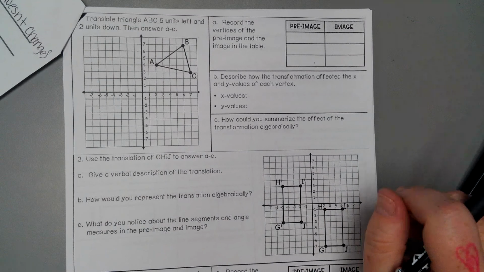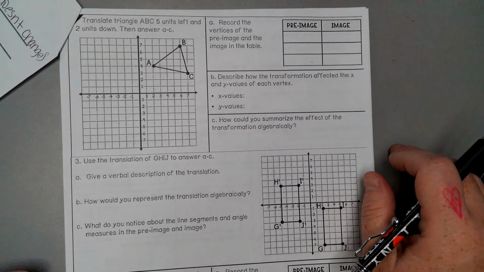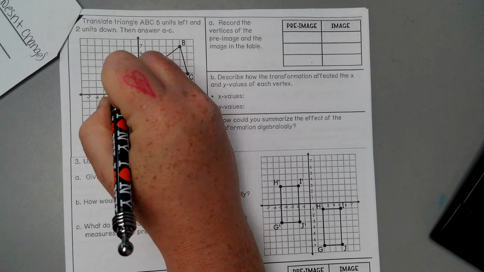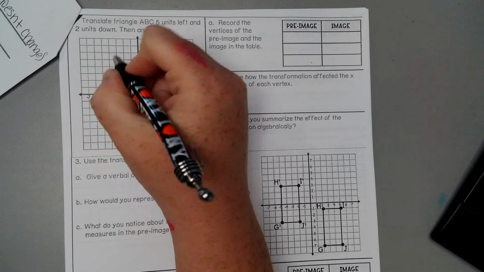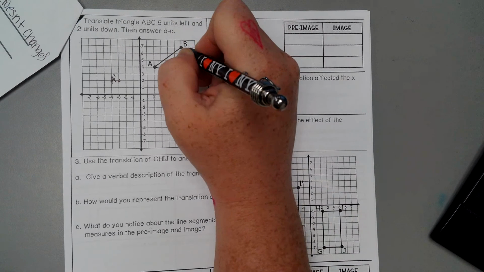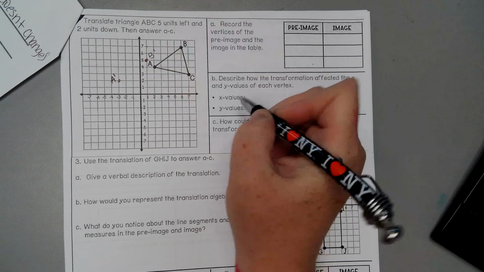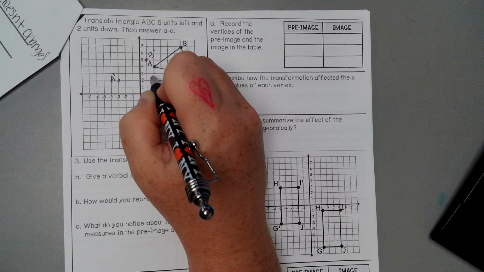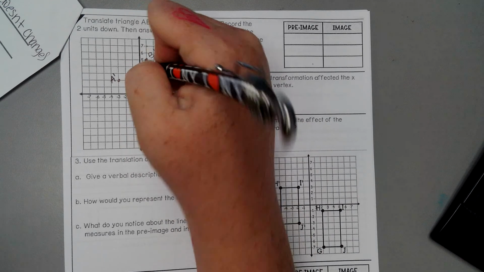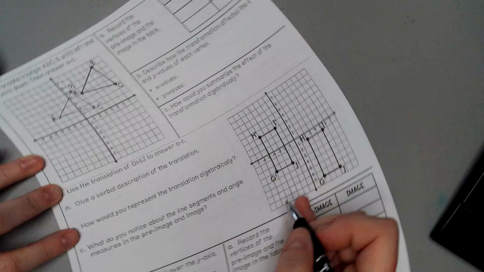Next, translate triangle ABC, 5 units left, 2 units down. Then answer A through C. Okay, so I'm going to translate it 5 units left and 2 units down. So this would be A prime. Next, B, 1, 2, 3, 4, 5, 1, 2. And then C, 1, 2, 3, 4, 5, 1, 2. And then we can connect our points, drawing the best straight lines we can to connect them.